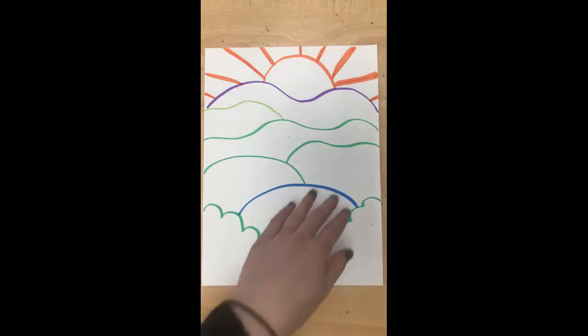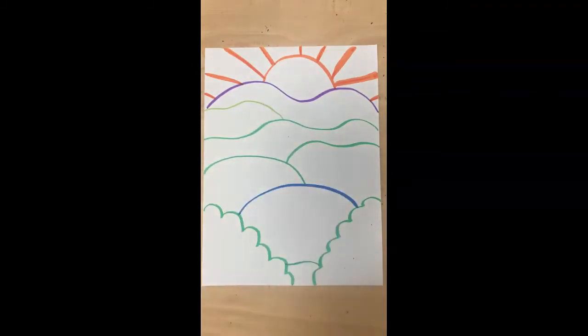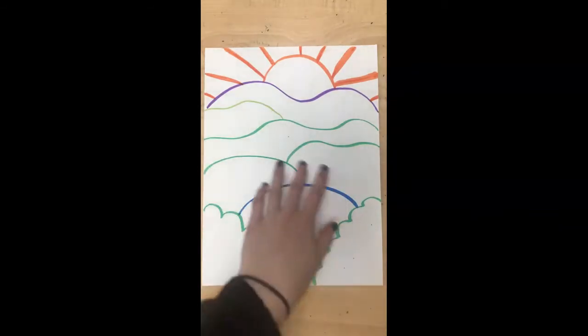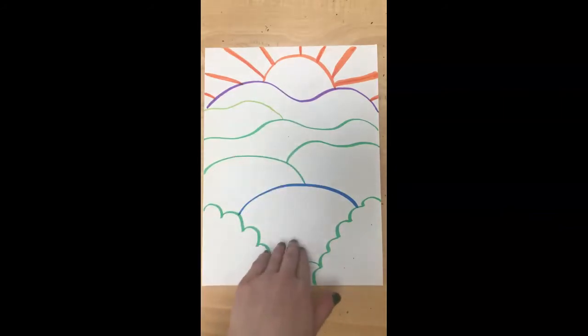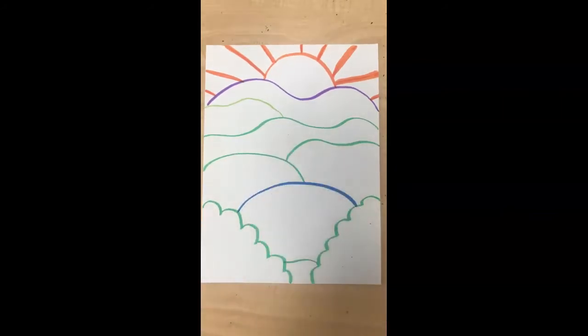Then there is middle ground, which is this area here in the middle. And these details or any objects like trees, for example, that are drawn in this area will appear smaller than the objects that are in the foreground. So these will be a little bit smaller.